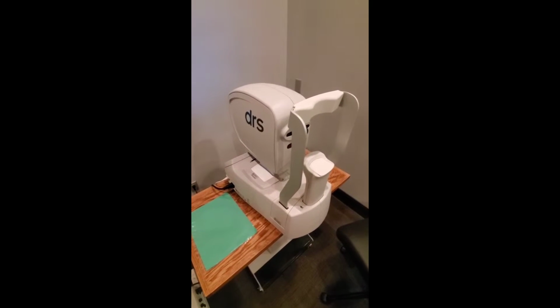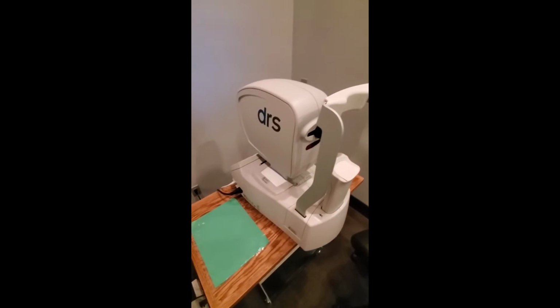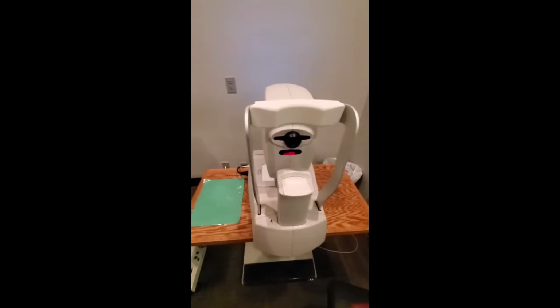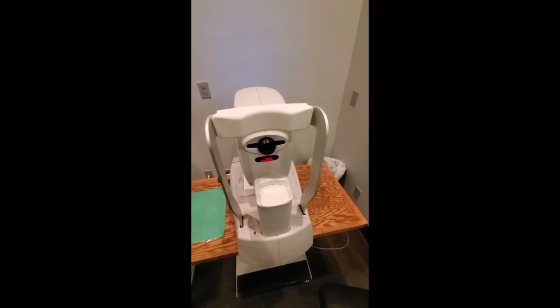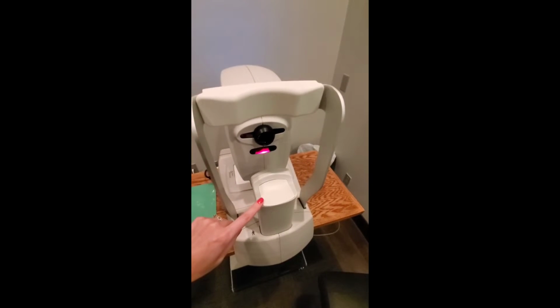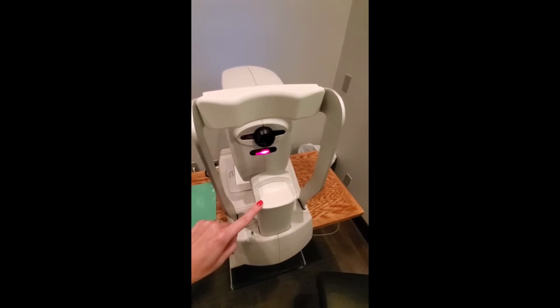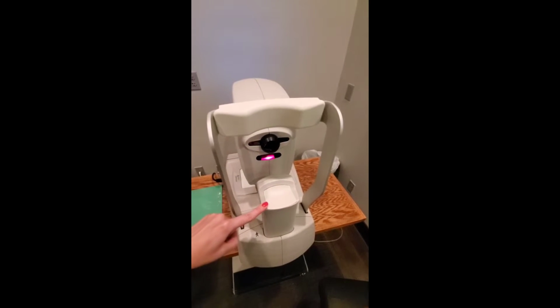In this video, we're going to go over the DRS Fundus Camera. This is what it looks like. This is the side that the patient puts their chin here with their forehead touching. Now, when the patient puts their chin on here, you're going to hear it actually click, and the camera will not start unless this is pushed down by their chin.